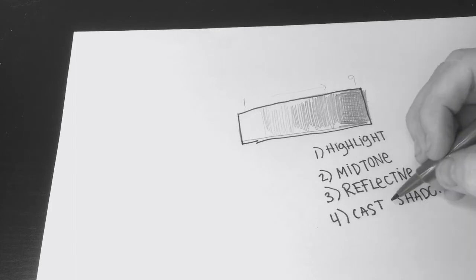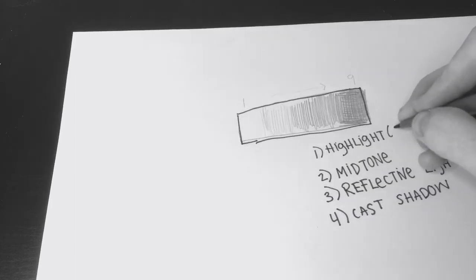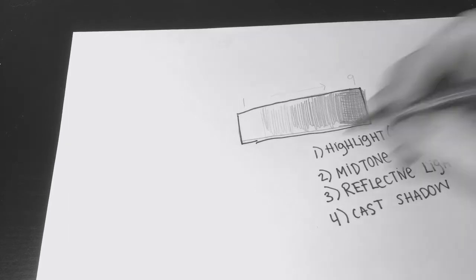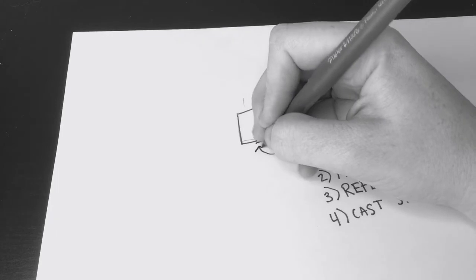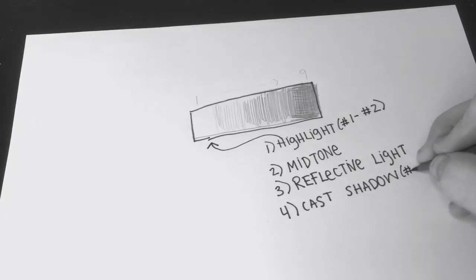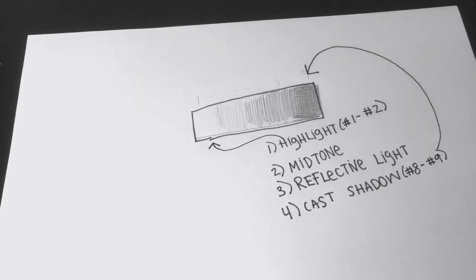These two are our easiest ones to identify. Highlight, 1 through 9, that's going to be your number 1 to maybe 2. So highlight goes all the way right here. Cast shadow, this is exactly the opposite. They are number 8 to number 9. So they like to hang out right around here.